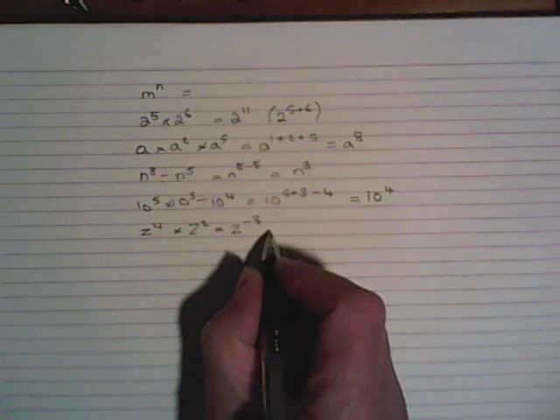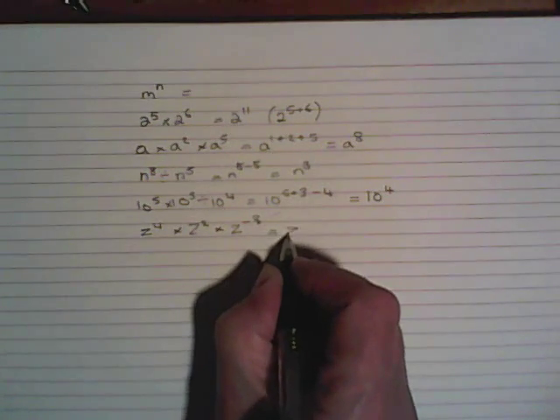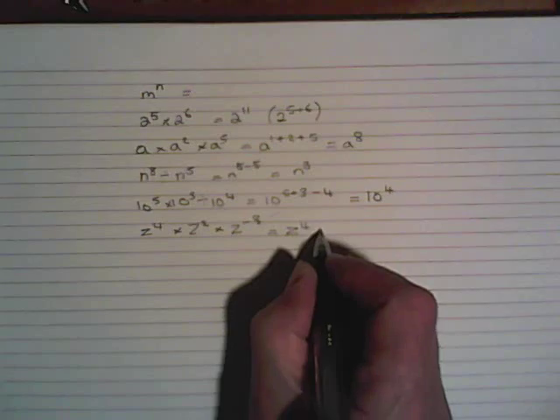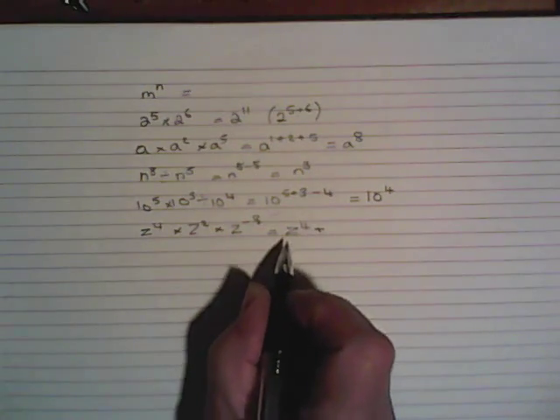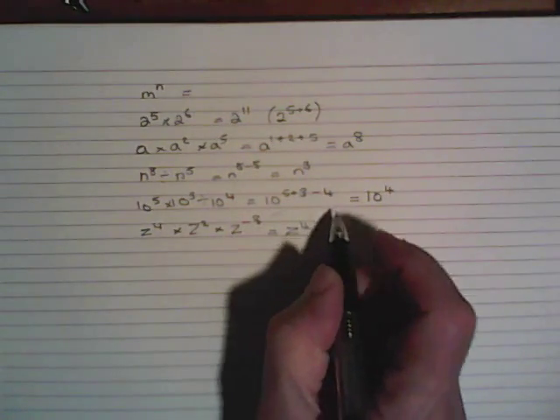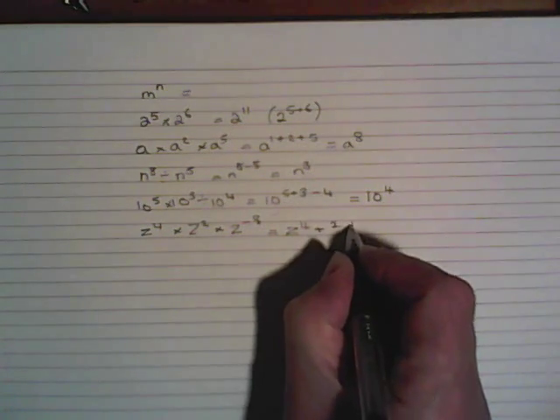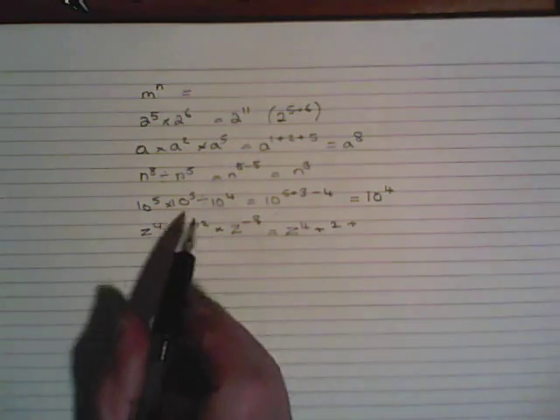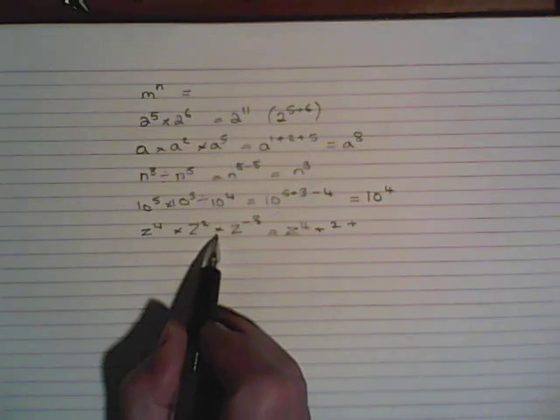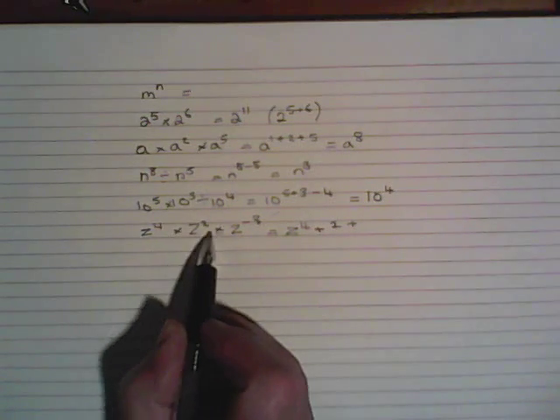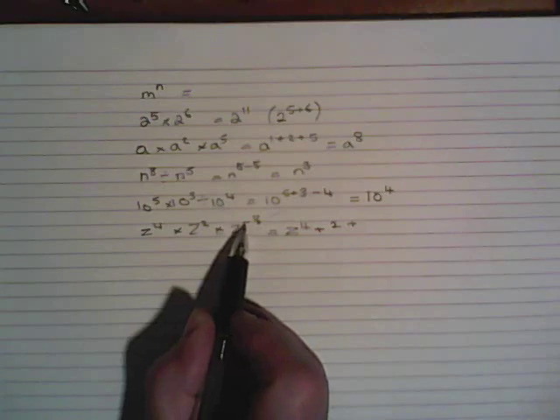So we end up in this case with z to the power of 4 plus, sorry, I'm talking about the powers being plus 2, plus, yes, because this was still multiplied, so it must be plus, but it's plus what?